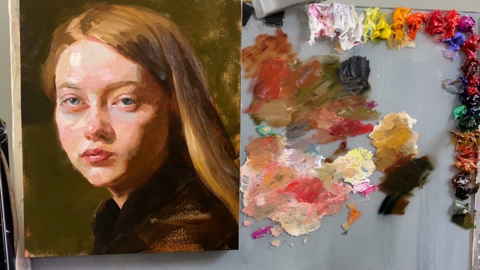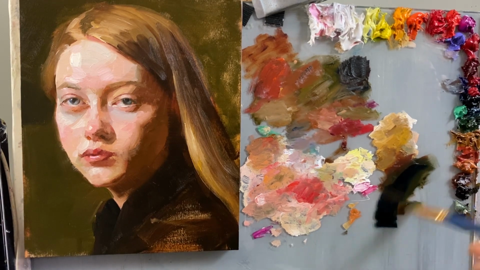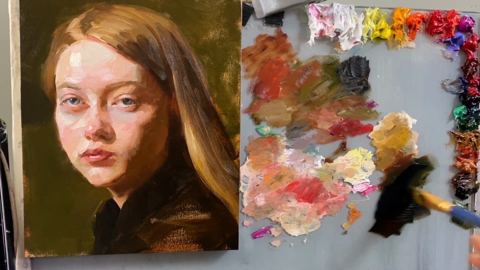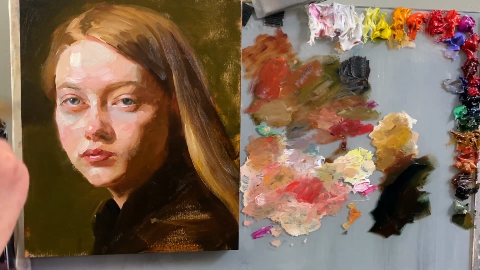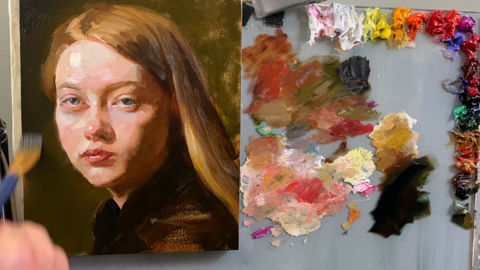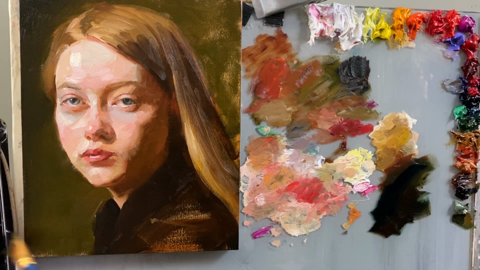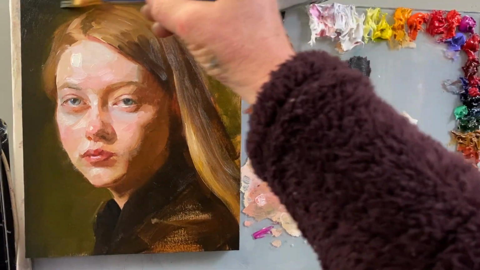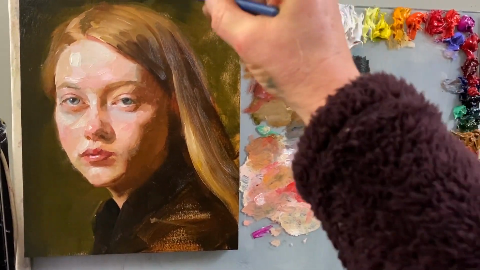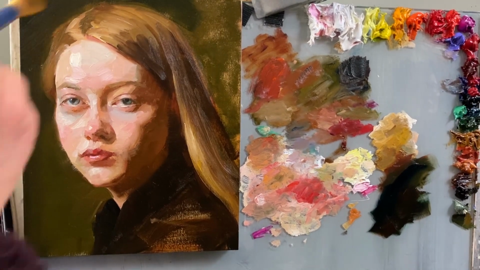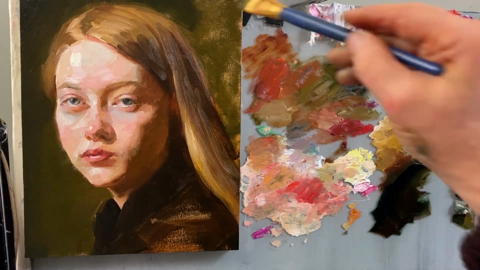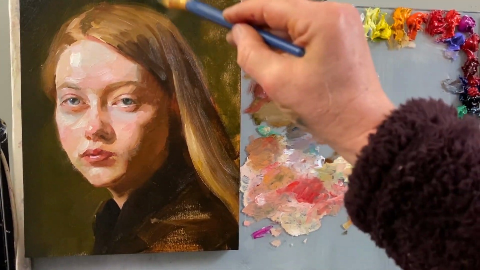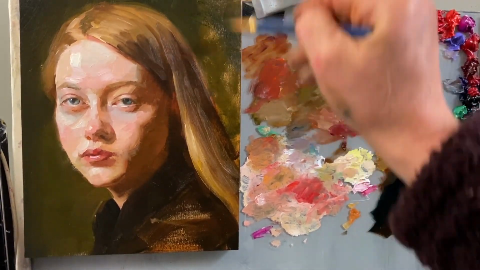So I'm going to darken the top of the portrait a little bit more for contrast. Just the edges of that. But not come too close to the hair to make them look very sharp-edged or defined. Just a little bit like this.